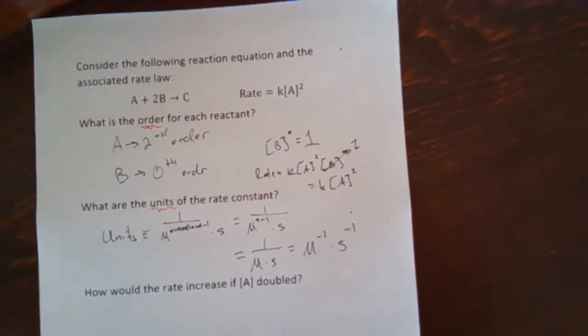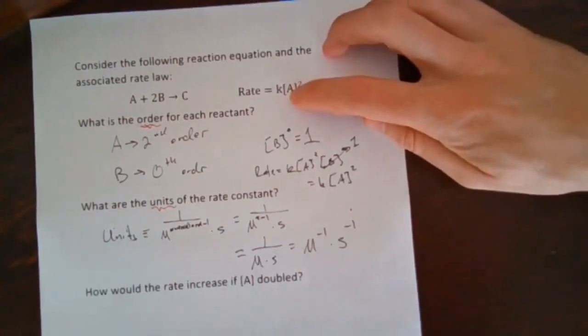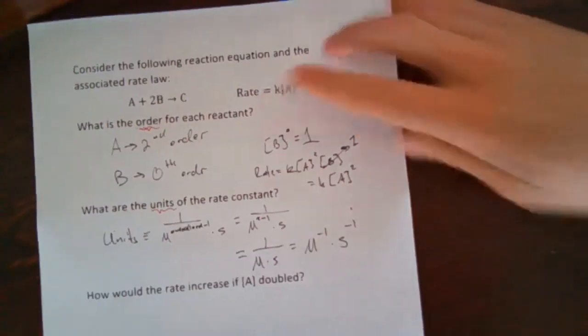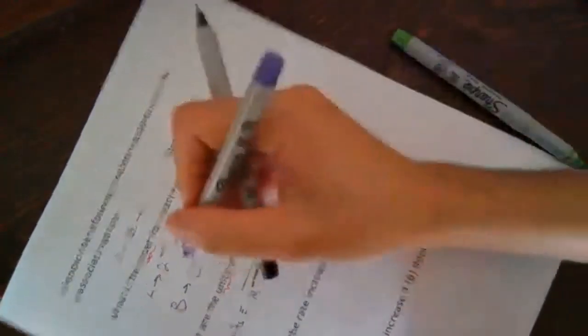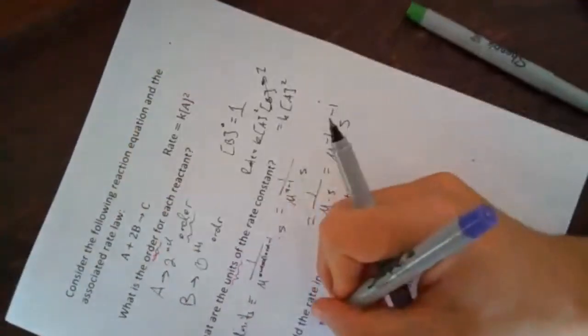All right, so we're going to use this information. How would the rate increase if A is doubled? This question of how the rate would change if you have some change in concentration is the purpose of order. The order tells you that the concentration of A is raised to the second power in the rate law. So what you do is you take this value, you're doubling it, so you do times 2, and you raise that to the order. So you do 2 to the second power.